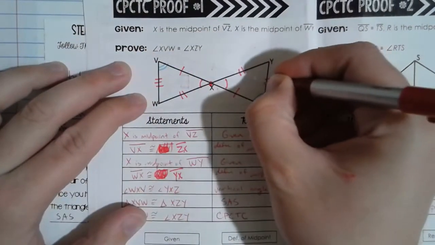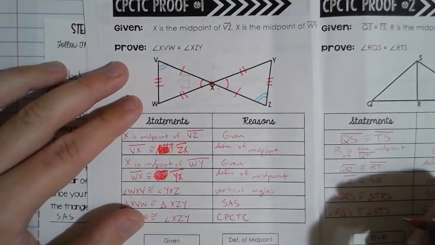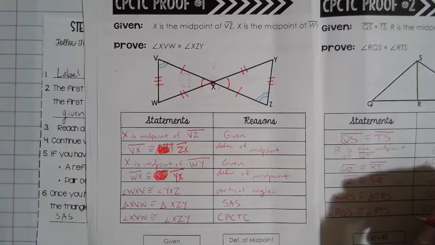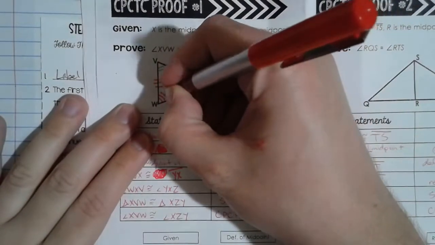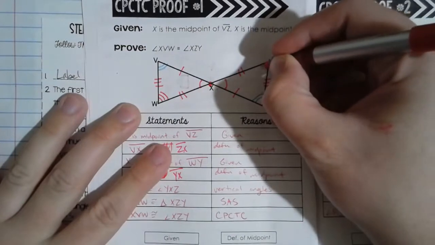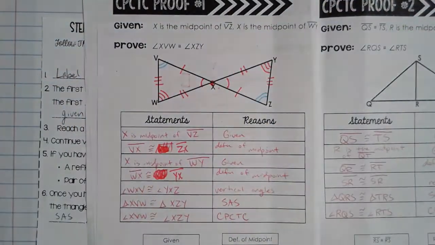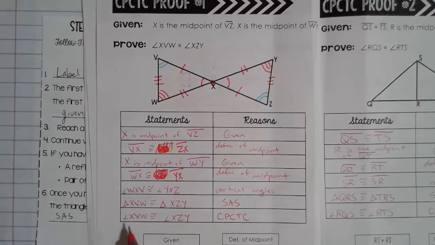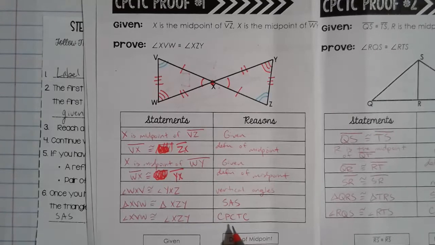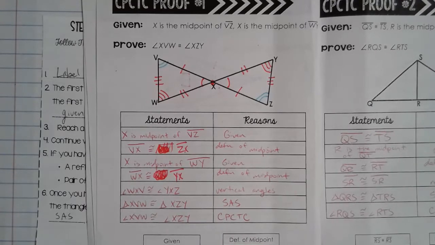These other side lengths must be congruent, so VW and ZY. And then this last set of angles right here, which I'll mark with 3 lines, would also be congruent. But ultimately, the one that I was setting out to prove was angles XVW and XZY, and they are congruent because of CPCTC. The corresponding parts of congruent triangles are congruent.